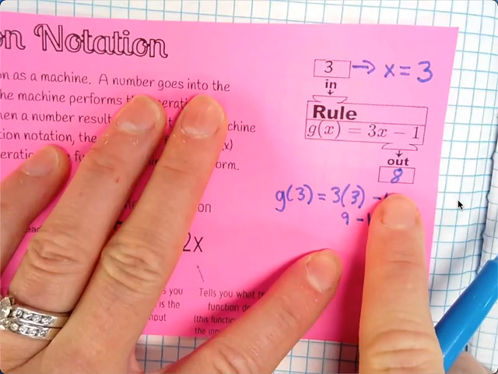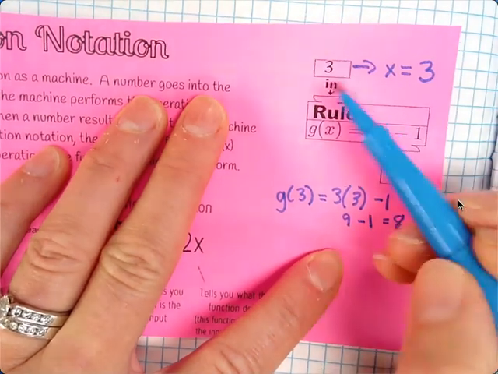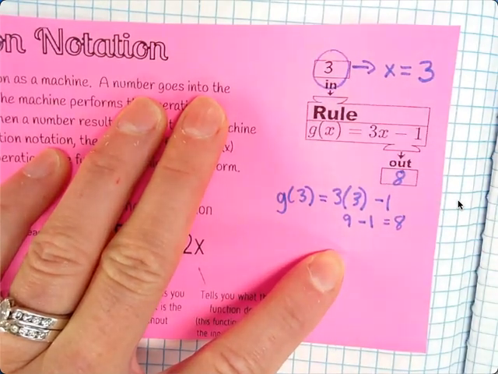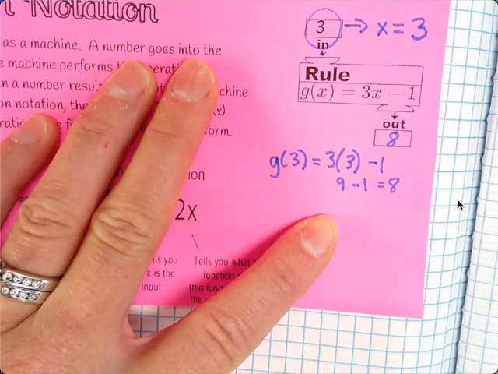So out is 8. How do you know to put a 3 where the x sits? It tells me 3 goes in, 3 for the input. Yeah, it'll either tell you the input or the output.